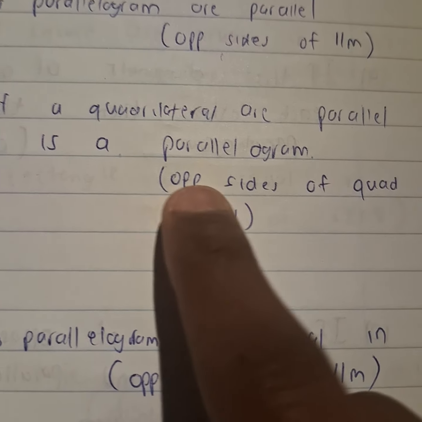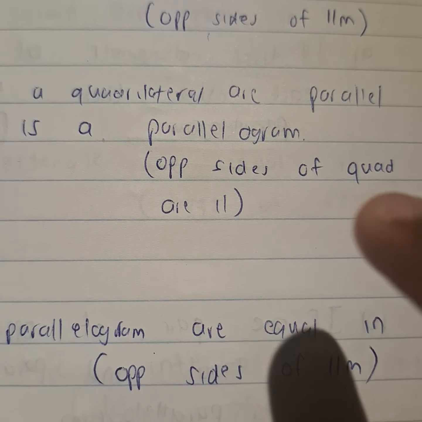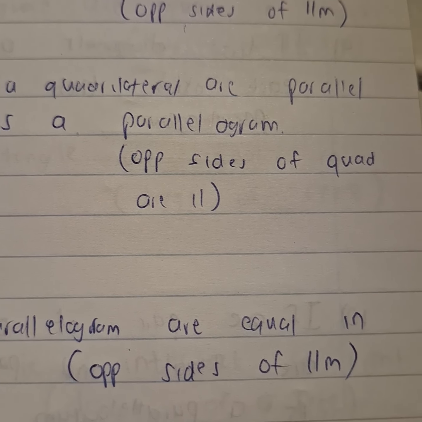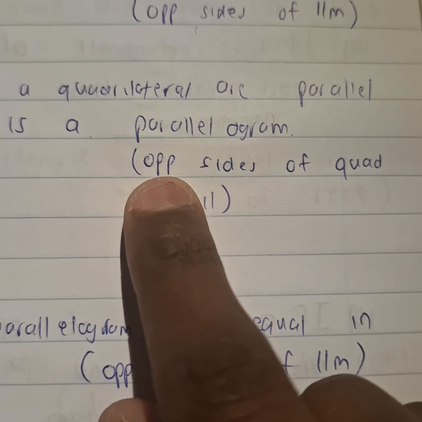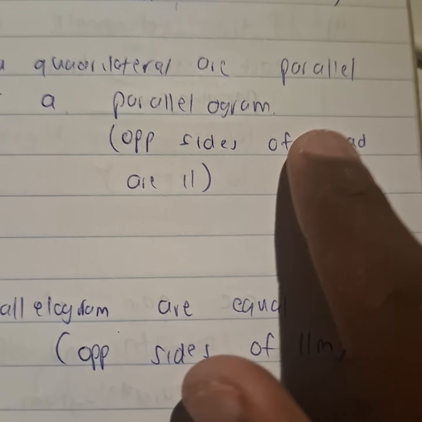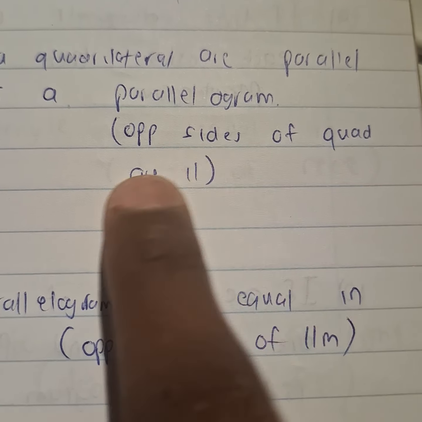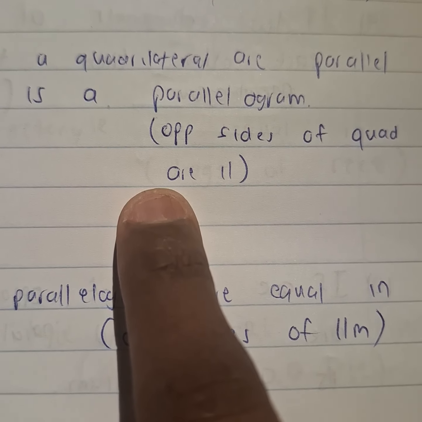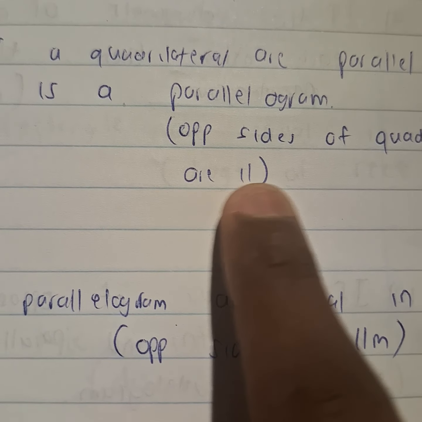Whenever we have proven that, we can then write the reason at the end after stating that that particular quadrilateral is a parallelogram. The reason for saying that would be op sides of quad, because it was a quadrilateral that we had been given. We then discovered that those opposite sides of that quadrilateral are parallel with that symbol.